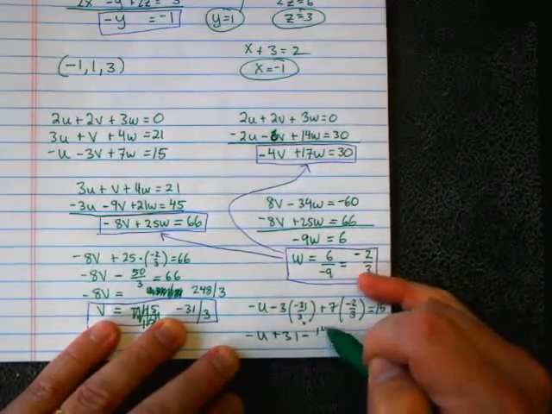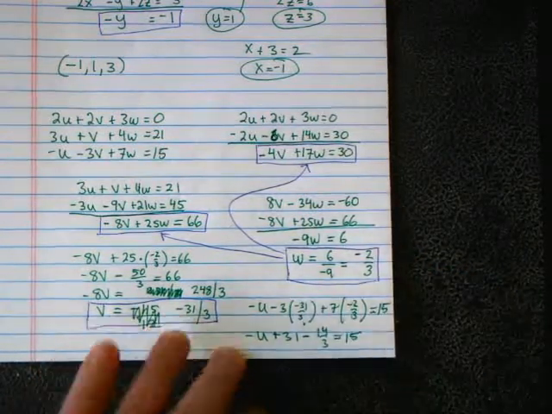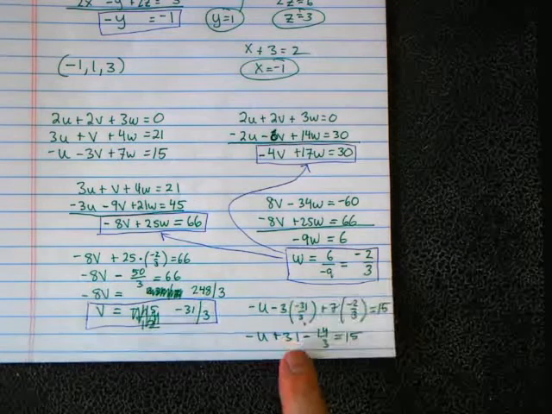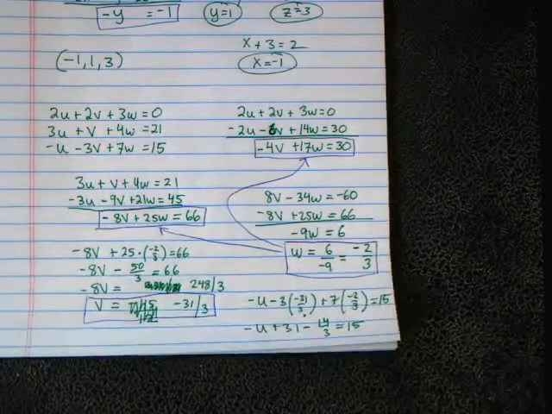minus 14/3 equals 15. All right, so I'm going to use my calculator. 15, and then I subtract 31, and then I add 14 over 3.